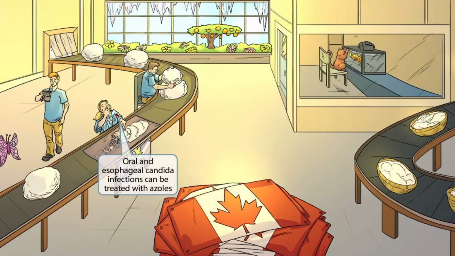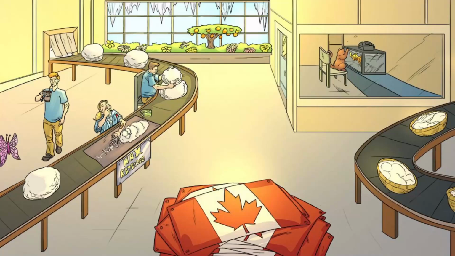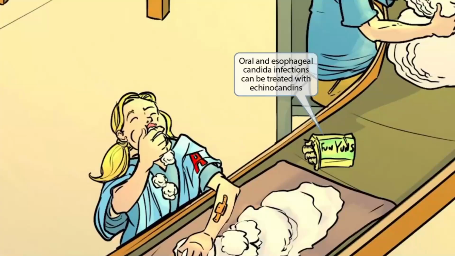Now let's talk about treatment for oral thrush and esophageal candidiasis. First, notice that we've shown the girl eating cotton wearing a shawl with the letter A on it. This is one of our recurring symbols and is here to help you remember that oral and esophageal infections caused by Candida can be treated with Azoles. Next, notice that we've shown some Funyun snacks right next to this girl. The Funyuns are here to help you think of the Echinocandin drugs, which all end with the suffix fungin. So for example, caspofungin and micafungin are Echinocandins. Anyway, Echinocandins can also be used for oral and esophageal Candida infections.